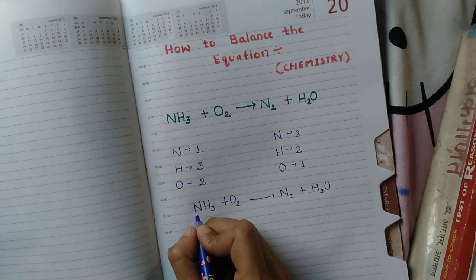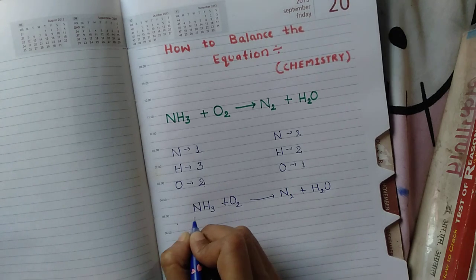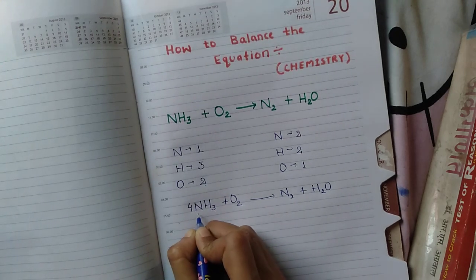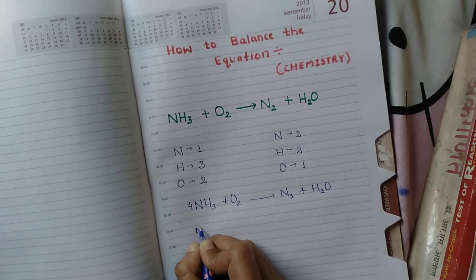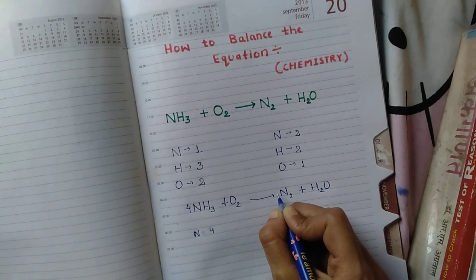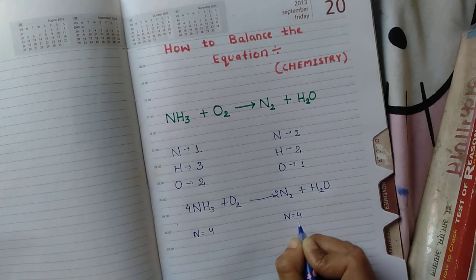So we write here 2. If we write here 4, then N is equal to 4, and here if we write 2, then here also N is equal to 4.